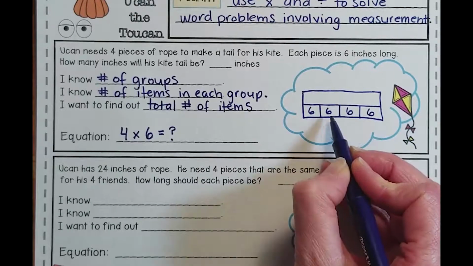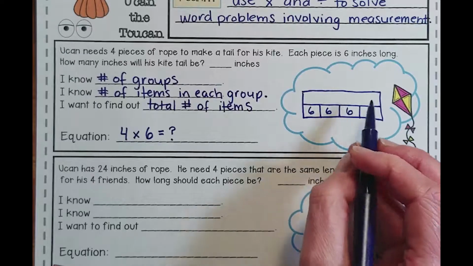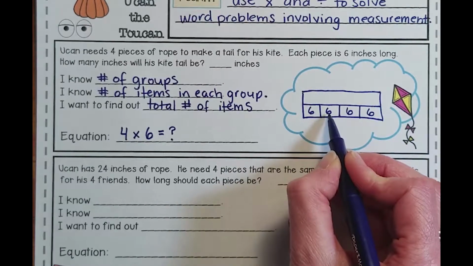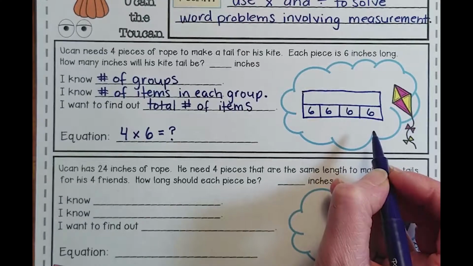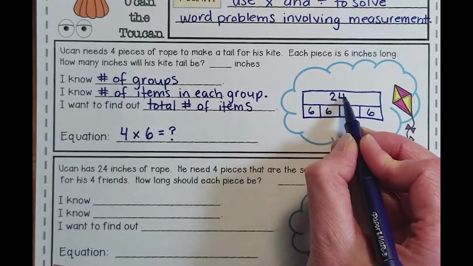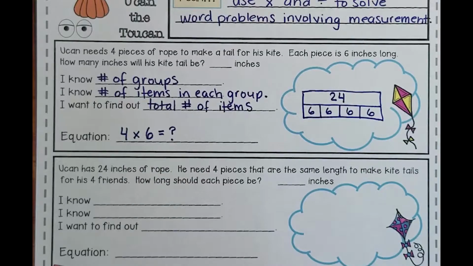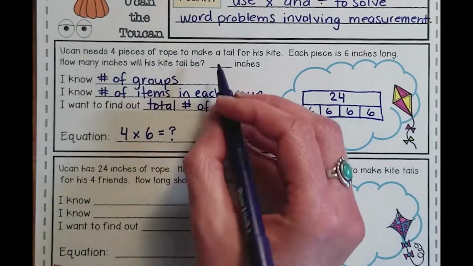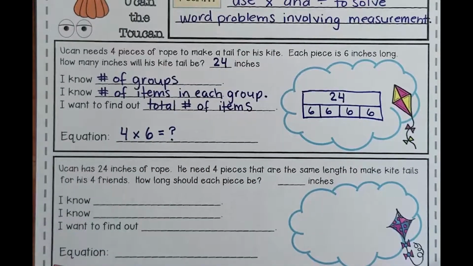This is 6 inches plus 6 inches plus 6 inches plus 6 inches. 6 plus 6 is 12. Another 6 plus 6 is another 12. 12 plus 12 is 24. So I think this whole thing must be 24 inches. I think that 4 groups of 6 is 24 inches. So your kite tail is going to be 24 inches long. Wow.